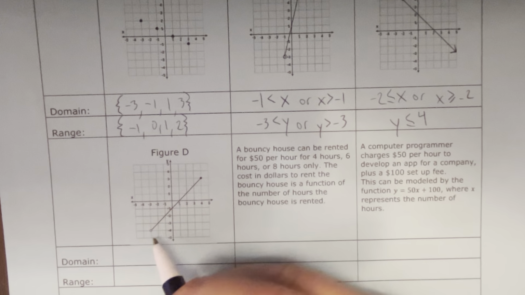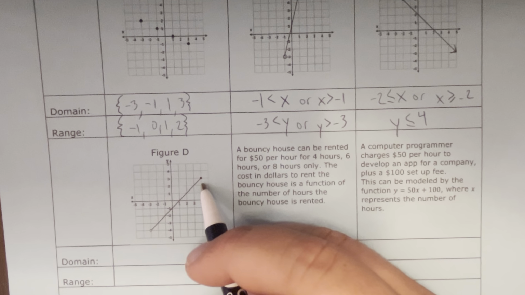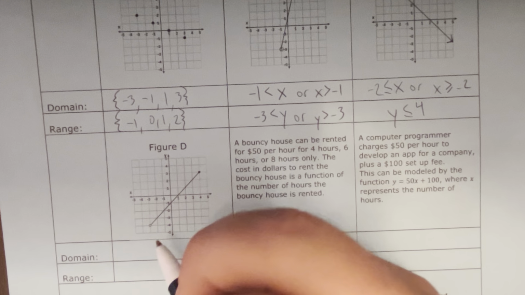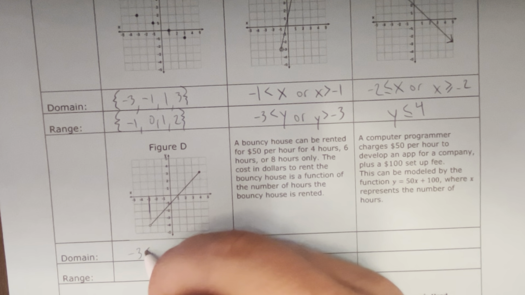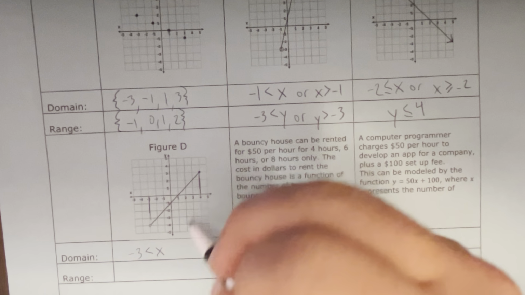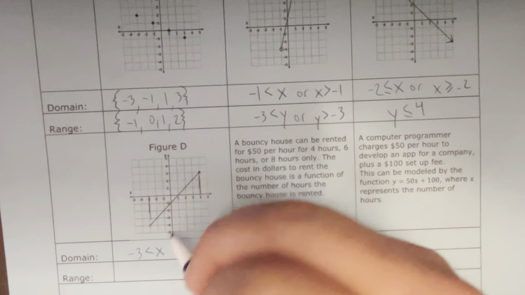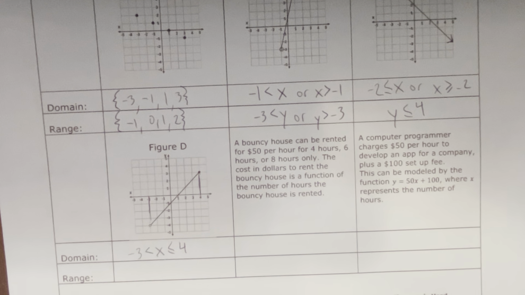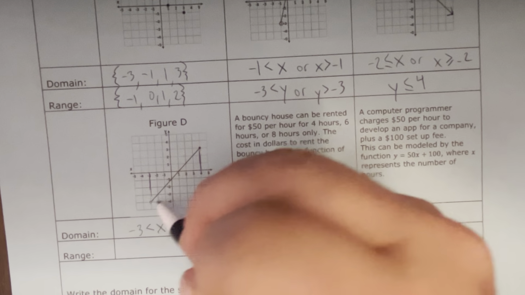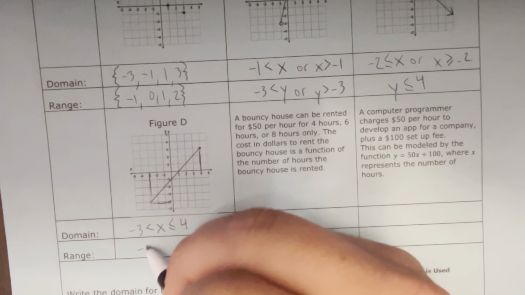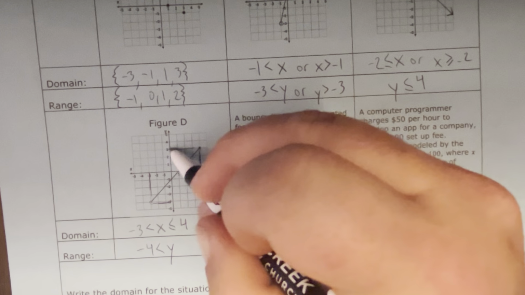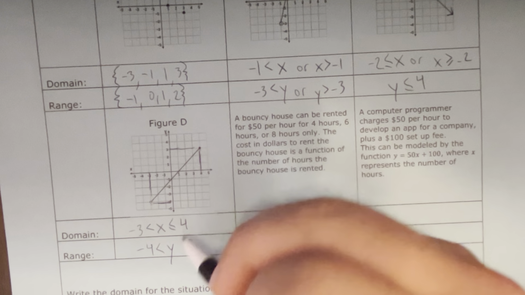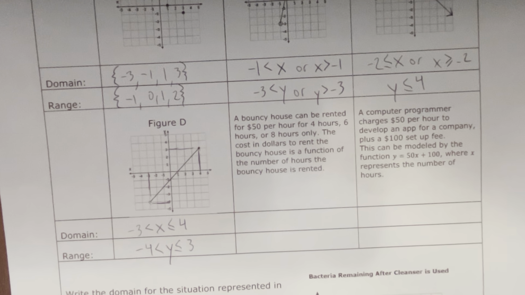For figure D, we have an open circle over here and a closed circle over here, so we don't have an arrow. And so for my domain, the furthest left it goes is -3. It's open, so no equals. The furthest right it goes is 4. And that one's closed, so it's going to have the equals bar. The range, the lowest it goes is -4. It's open, so no equals. We're doing the y. The highest it goes is 3, and it's closed, so it has the equals.